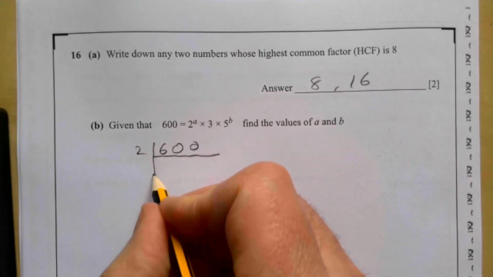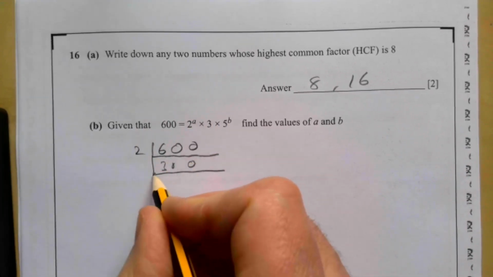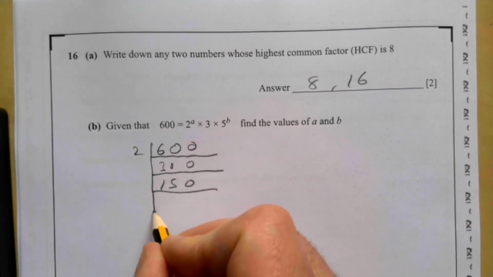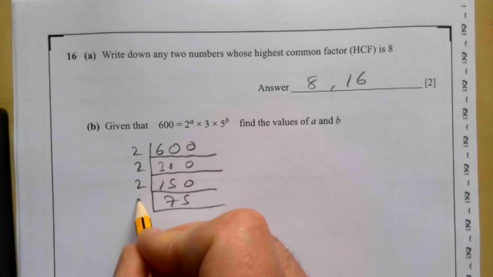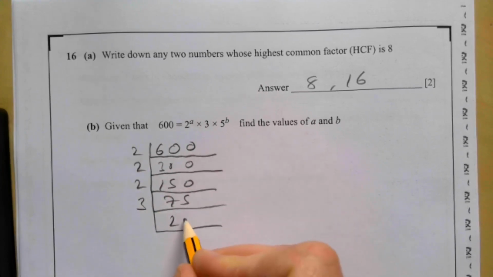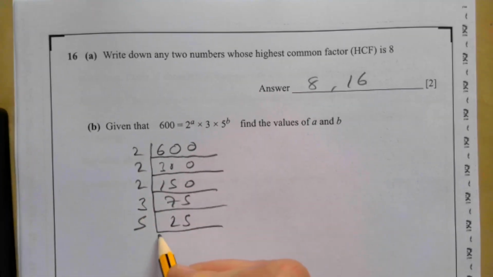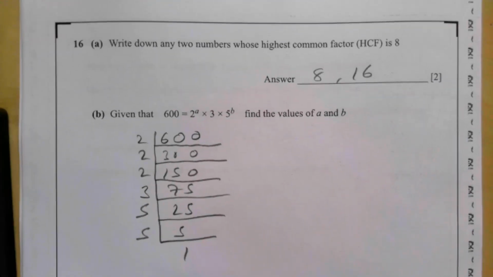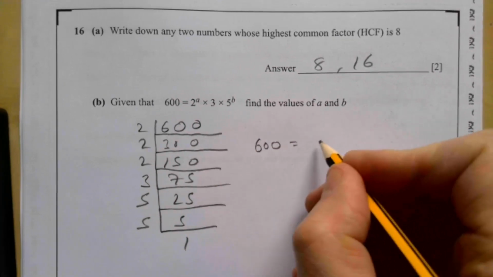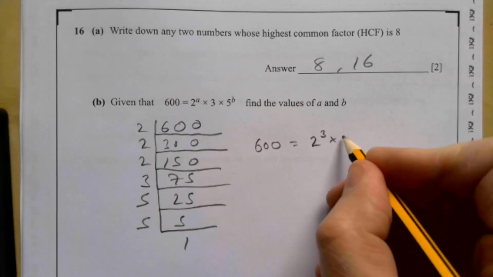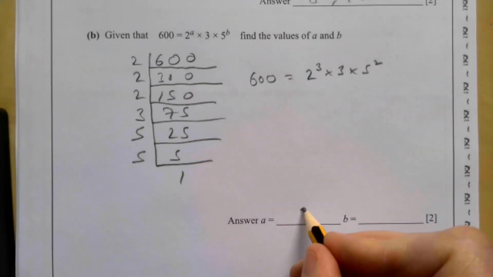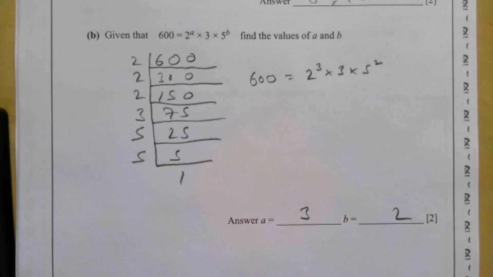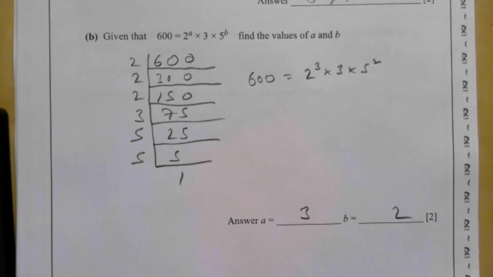So that divides by 2 to 300, 150, 75. So that's dividing by 2, divided by 2. That now doesn't divide by 2, so it's going to be 3, which is 25, and then 5, and then 5 until it gets down to 1. So 600 is equal to 2 cubed times 3 times 5 squared. So a is 3 and b is 2.